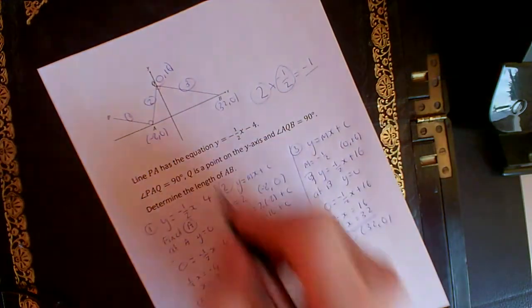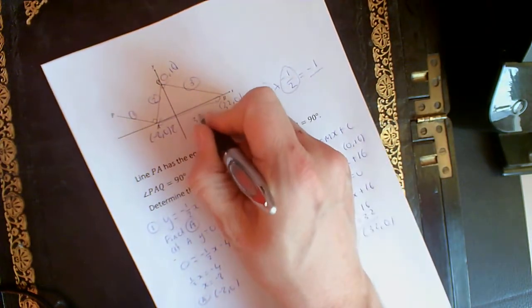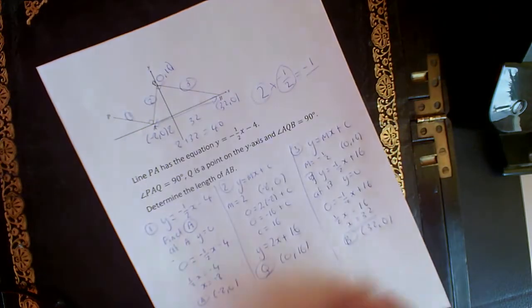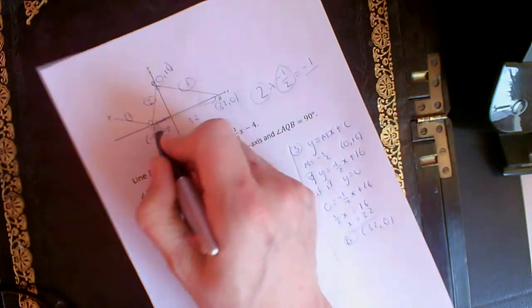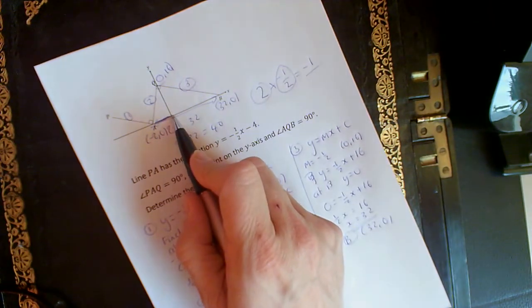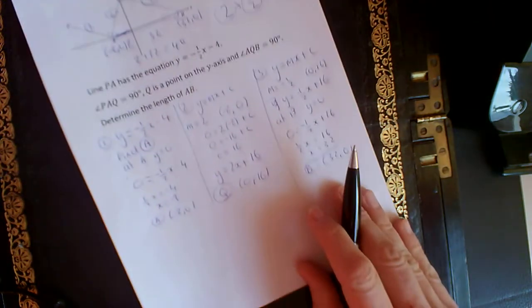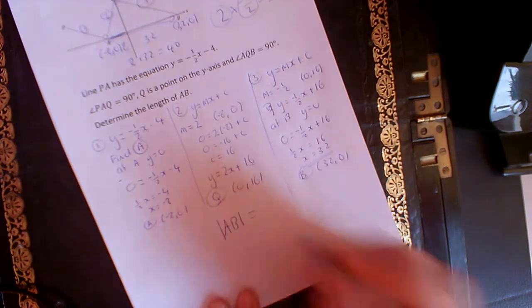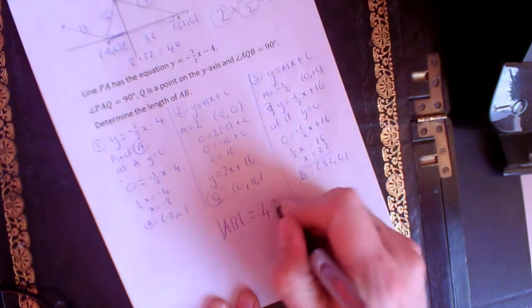Now, we need to find this distance between A and B. That's going to be 8, that bit's going to be 32, so 8 add 32 equals 40. That's 8, that distance there, because it's from negative 8 to 0. That's 0 to 32. So let's have a look. I can say AB equals 40.